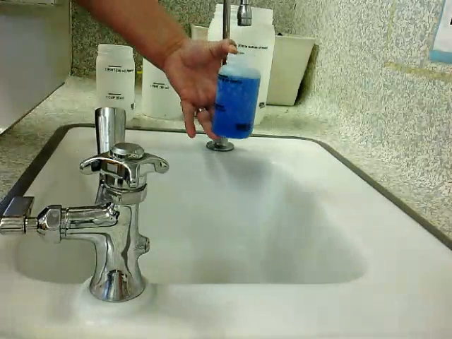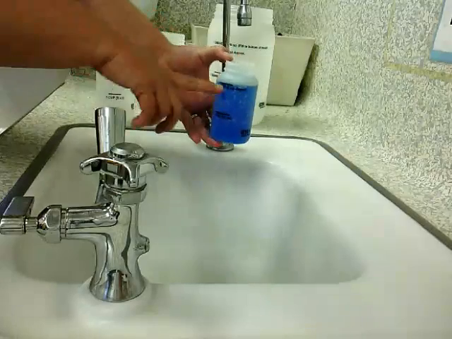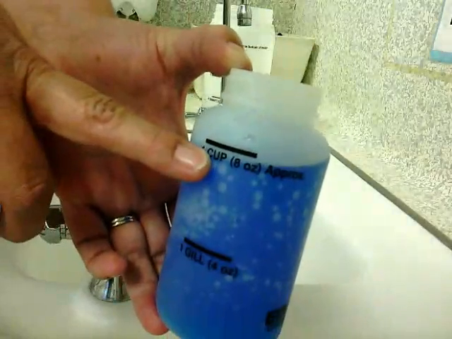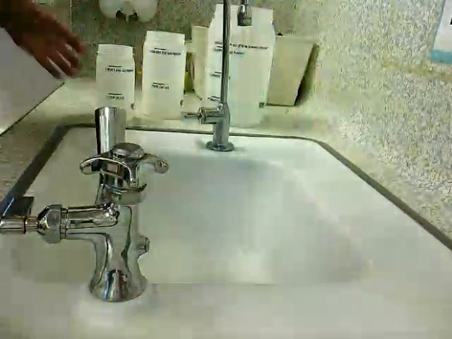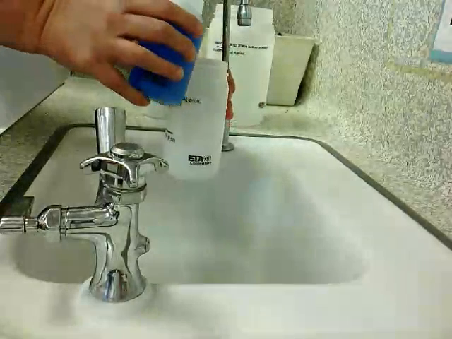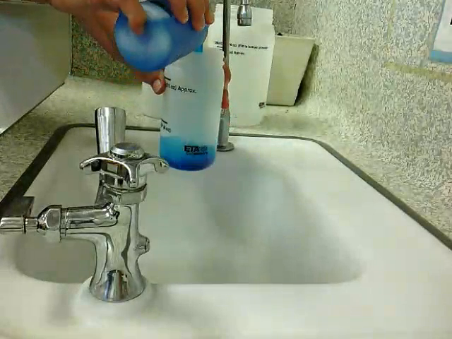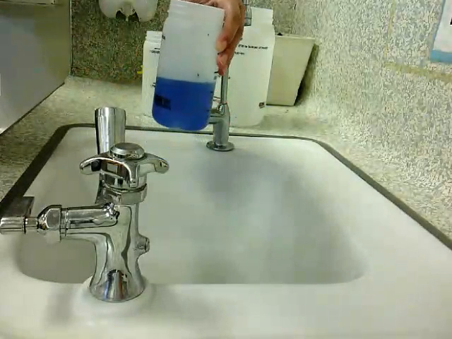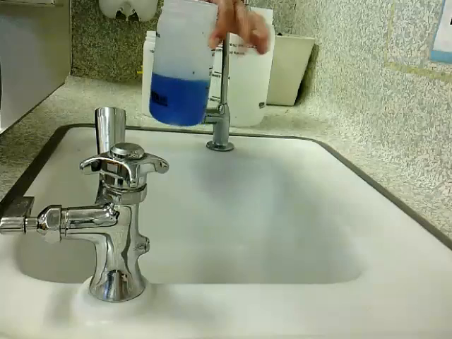Ooh. And look, I'm right at the line. See how I'm right at the line where it says cup? So I'm going to pour 1 cup into my, can you see me? I'm going to pour 1 cup into my pint container. Hey, look, it's filled about halfway.